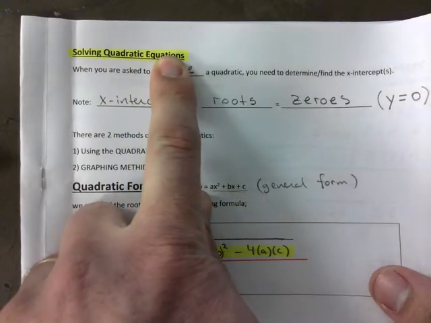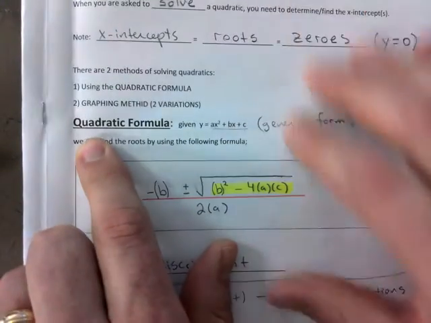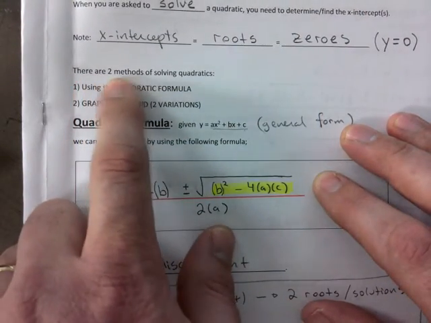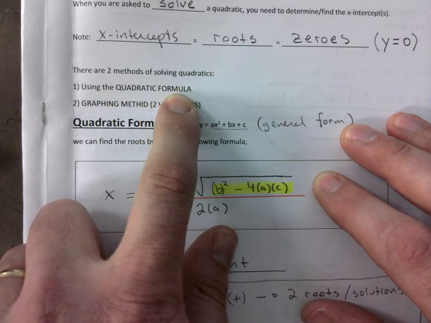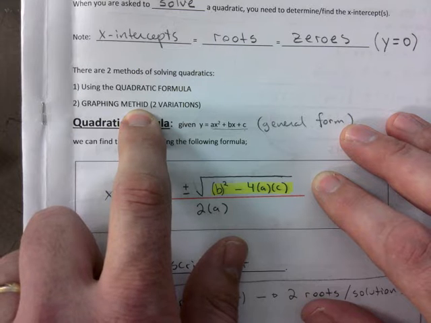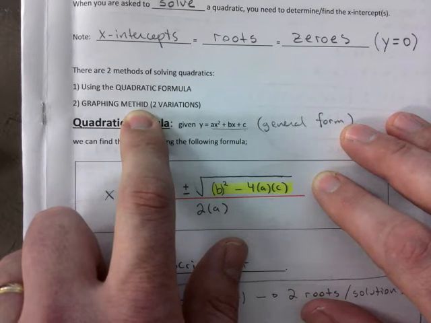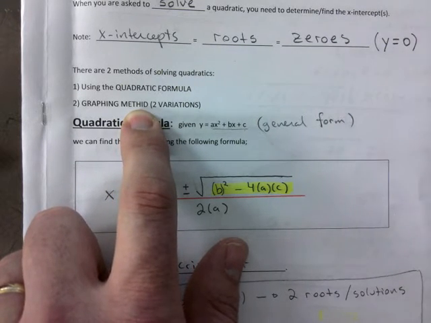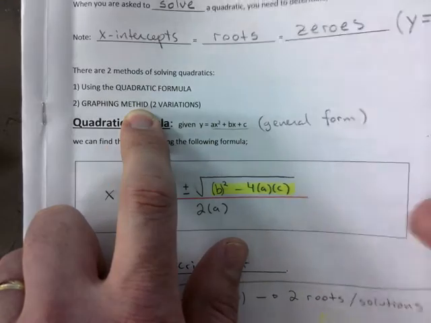Solving quadratic equations. We had two methods, right? Two methods, quadratic formula or the graphing method, as you can see the typo. It's already fixed on the original, so if you retake the course next year, it'll be fixed. I don't want to do that.